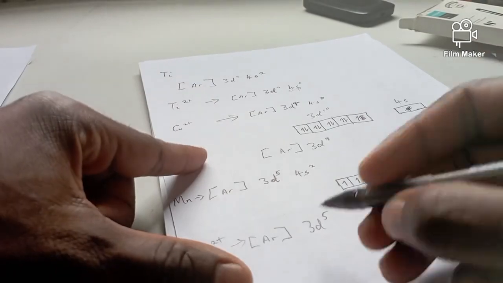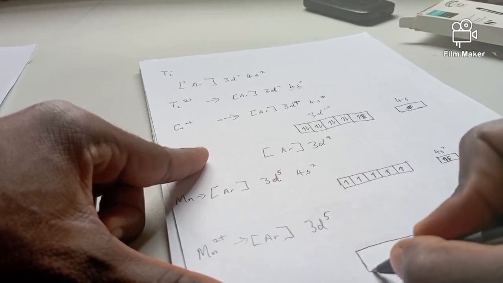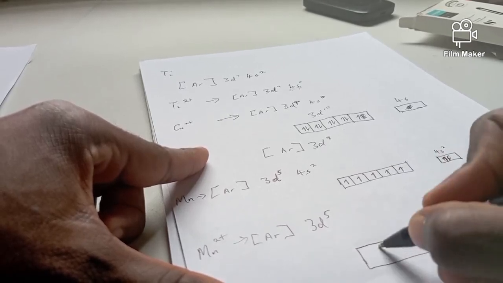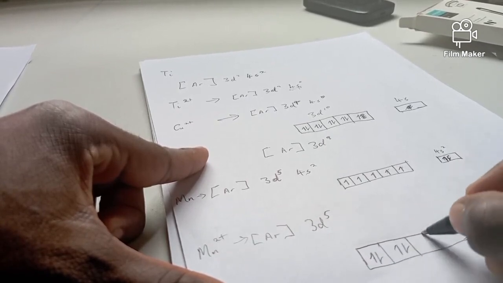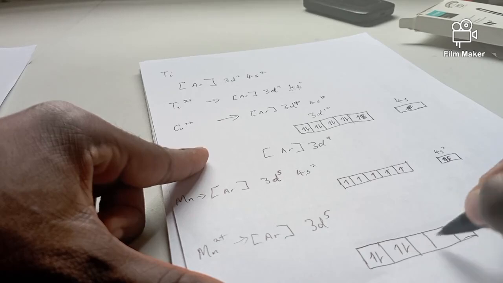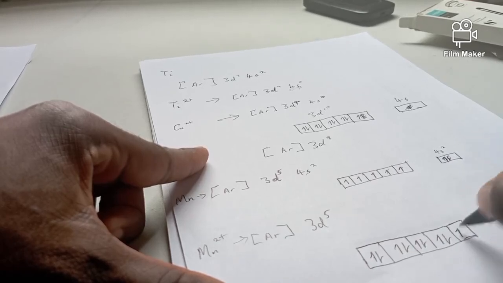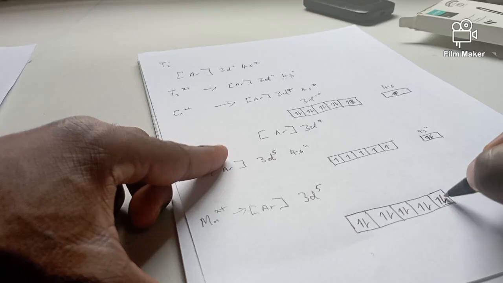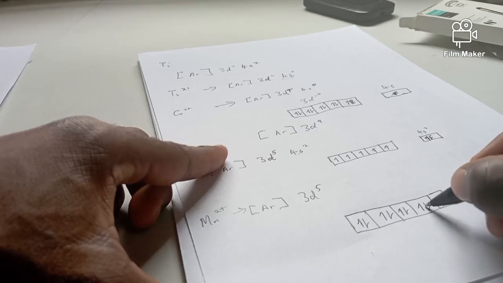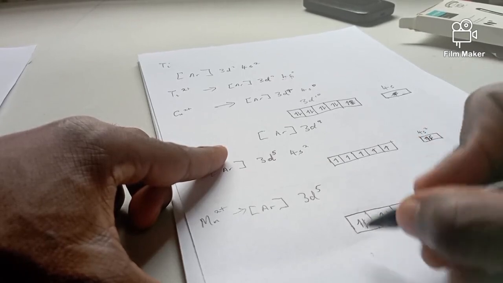Let me look at the d orbitals. If the electrons are paired like that, losing the electrons would first lose those ones, the anti-clockwise spin, right?